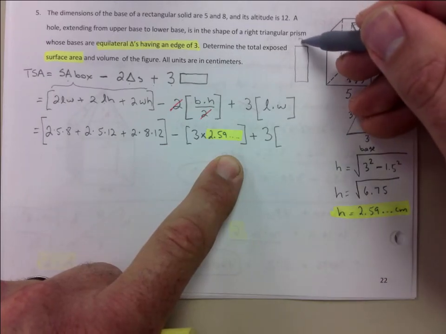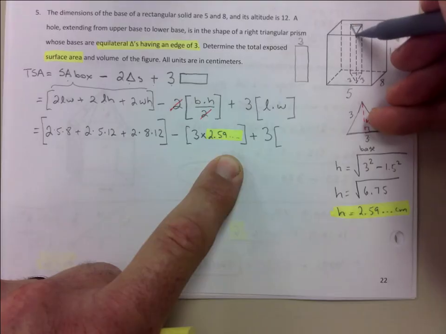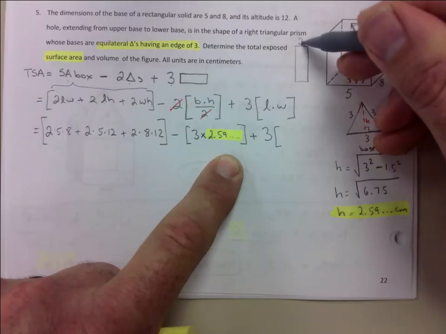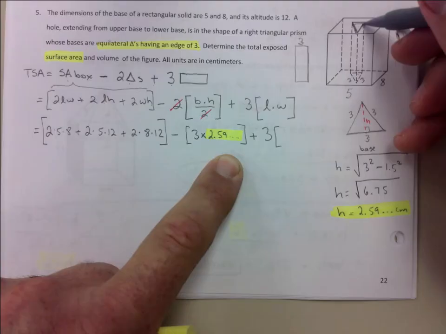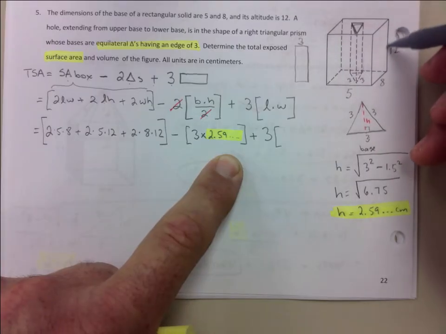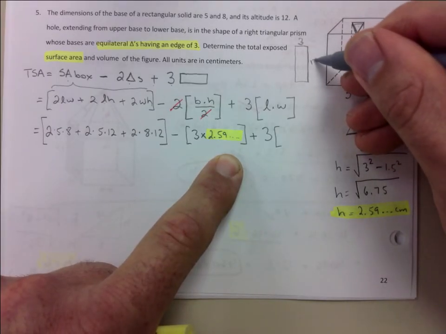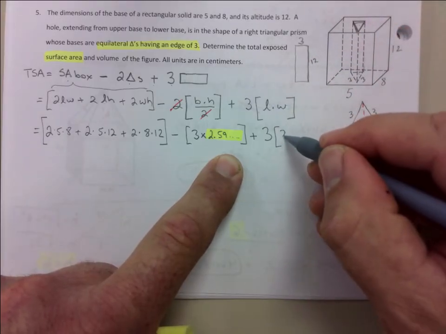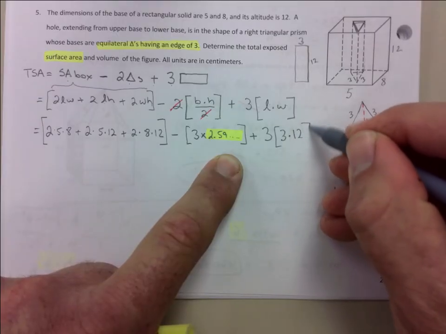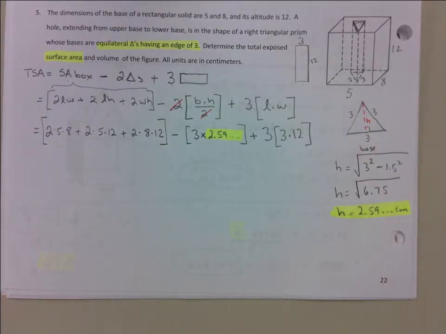This measures 3 because it's along one of the faces of the sides of the triangle. So that's 3. And what is this? This is 12. Okay. So length and width, just go 3 times 12. And close it like that.